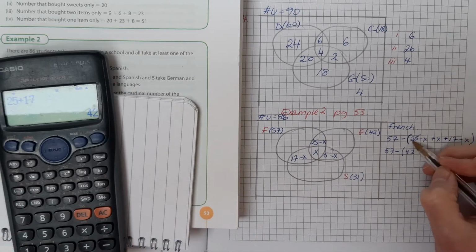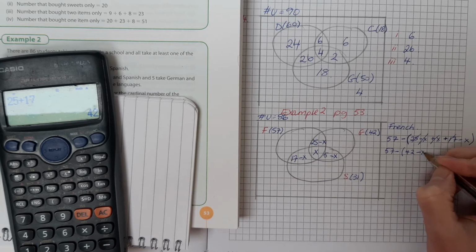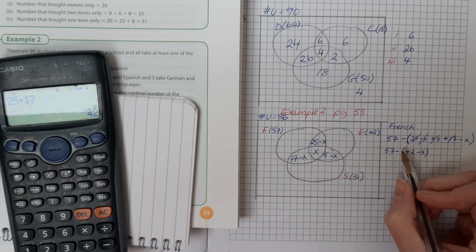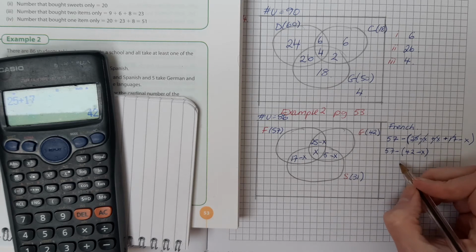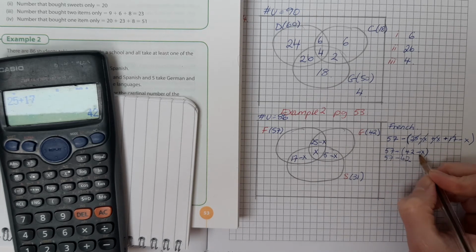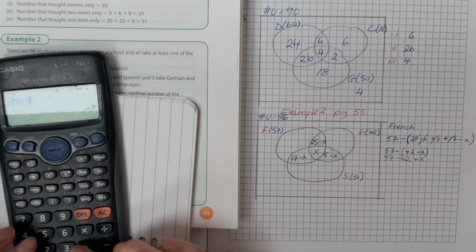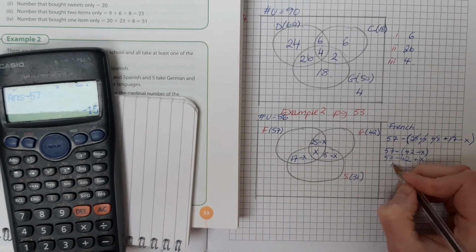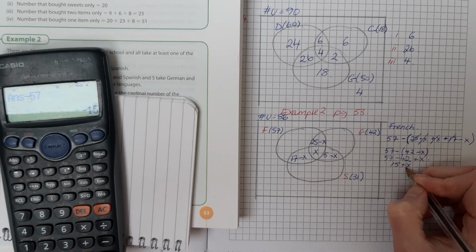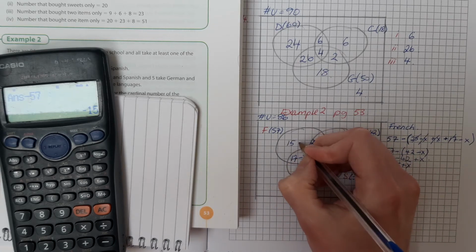Okay, so that's those two accounted for. The x's, plus x minus x is gone, and I'm just left with minus x. Now, brackets, minus by plus, that's 57 minus 42. Minus by minus is plus x. 57 minus 42 is 15 plus x. So just French on its own is 15 plus x.